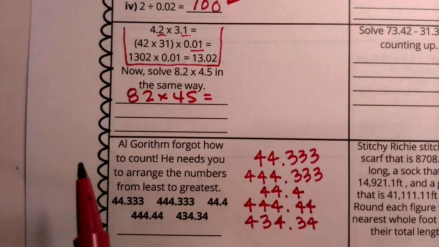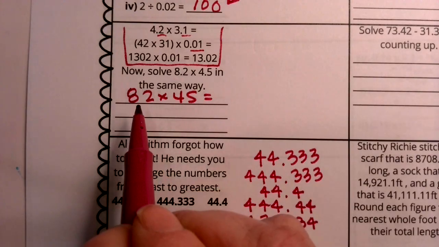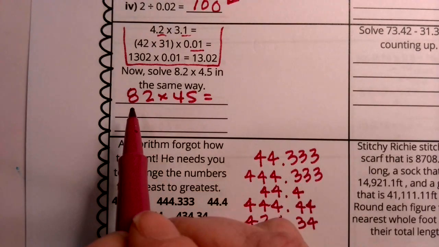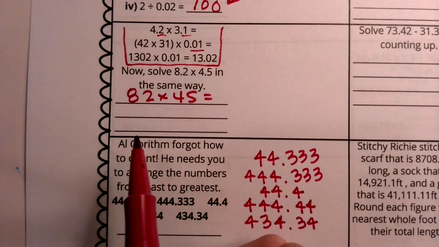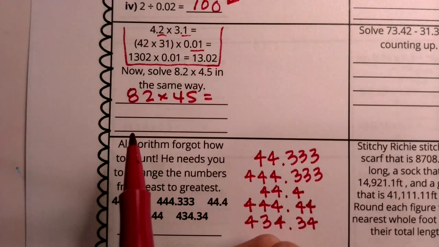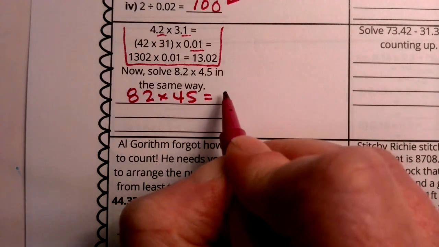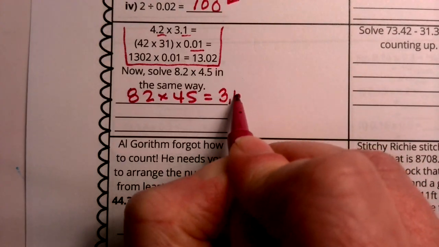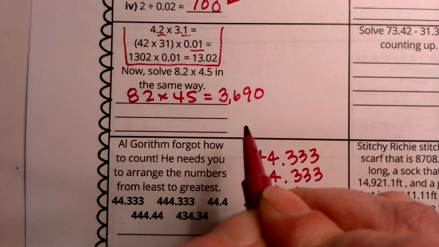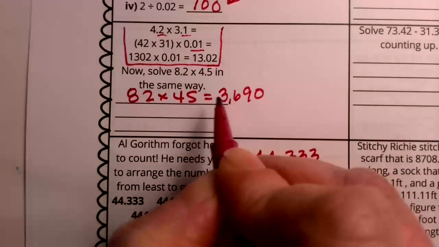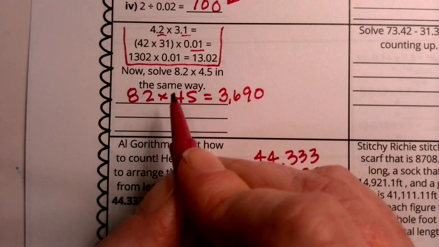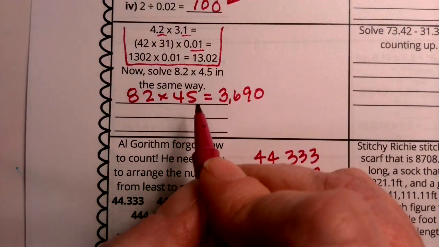Now we're going to use that same strategy to solve. First, I want you to use your strategy for multiplying to find 82 times 45. Once you have that answer, resume the video. The answer to that, when solved correctly, should be 3,690. Now, I have to remember that this was not actually 82 times 45 wholes.